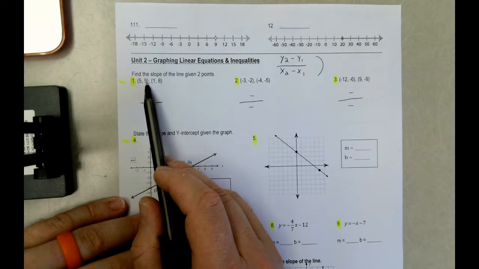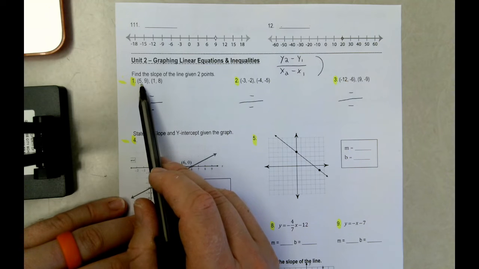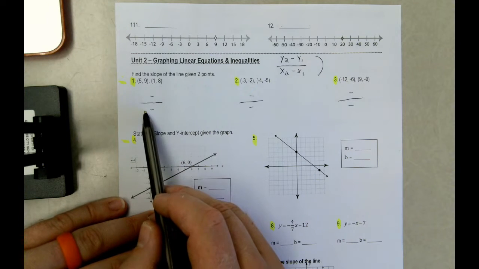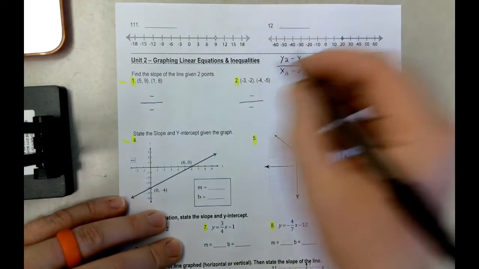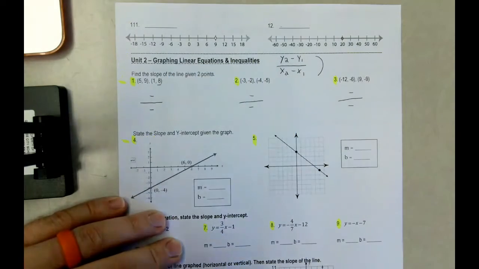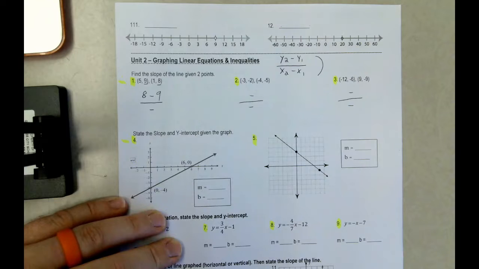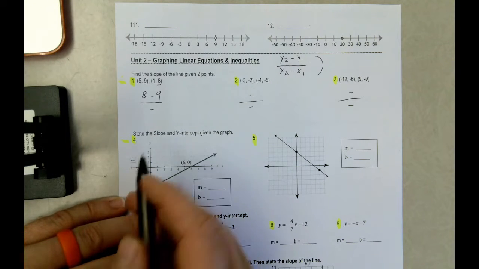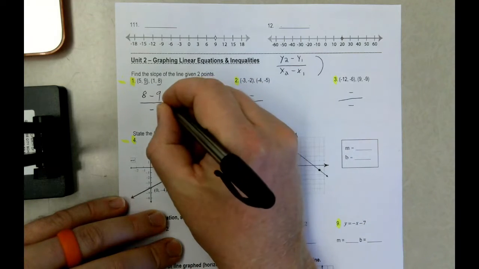For example, if I use this y value first on top, I have to use this 5 first for my x value. But I'm going to follow the equation as is. So my second y value is 8. I'm going to plug in 8 right there. My first y value is 9, so I'm going to plug that in there. And it is 8 minus 9. This minus sign does not cancel out. 8 minus 9 equals negative 1.